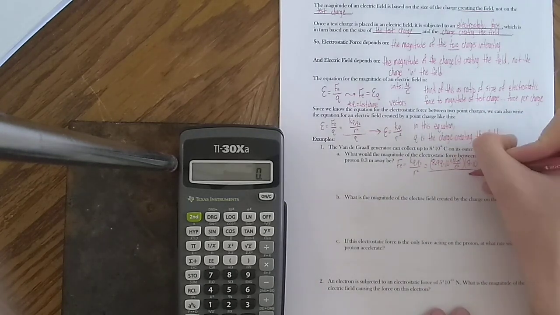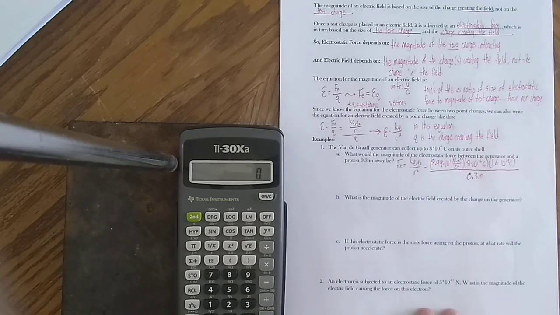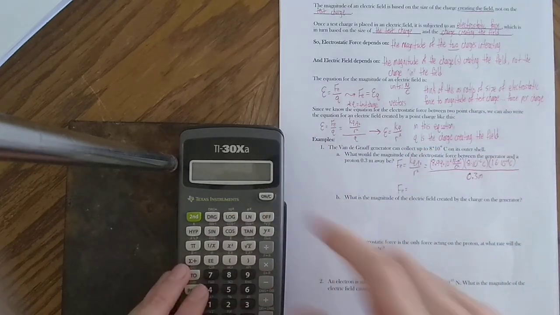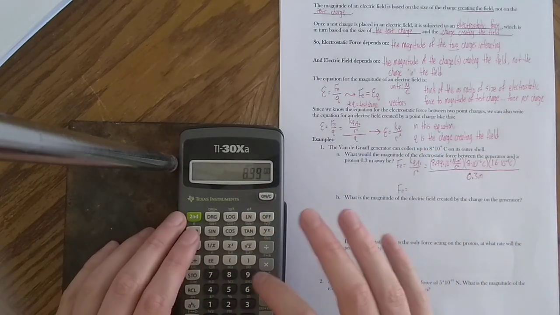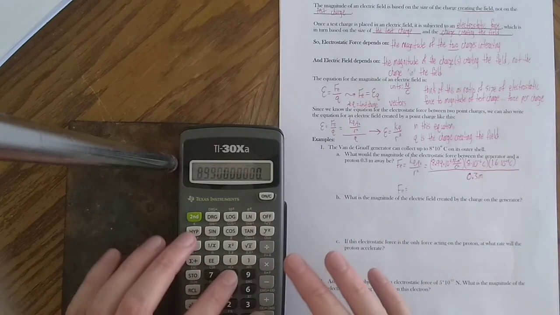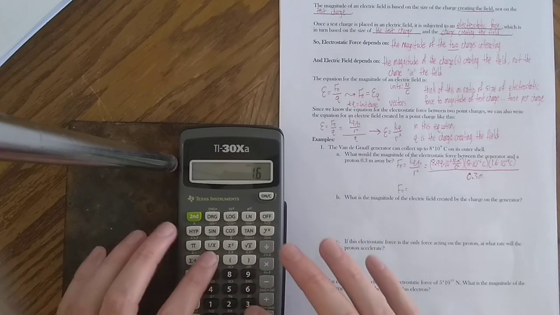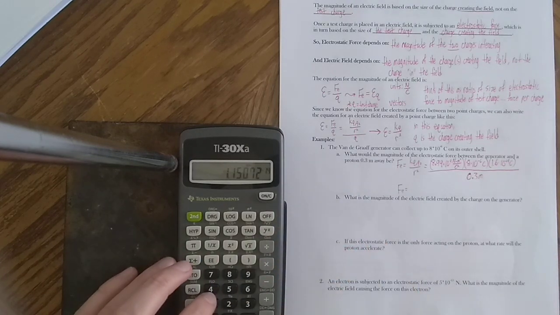And that proton is 0.3 meters away from the center of charge for the generator. We can calculate this very easily: 8.99 E to the 9th times 8 E negative 6 times 1.6 E negative 19.